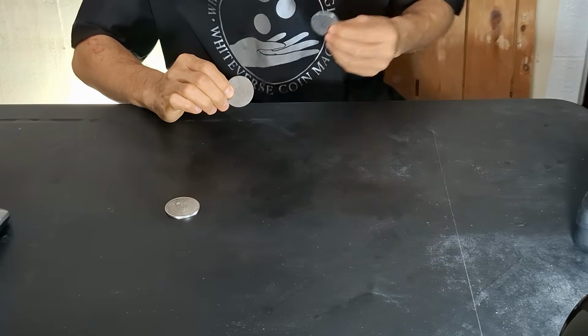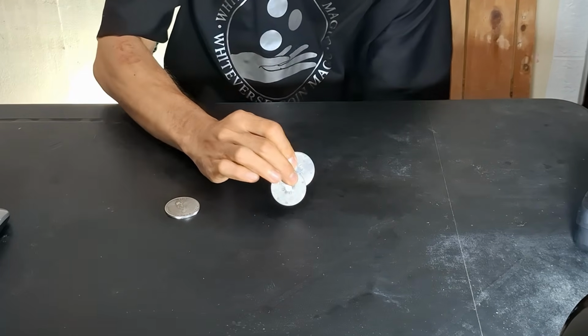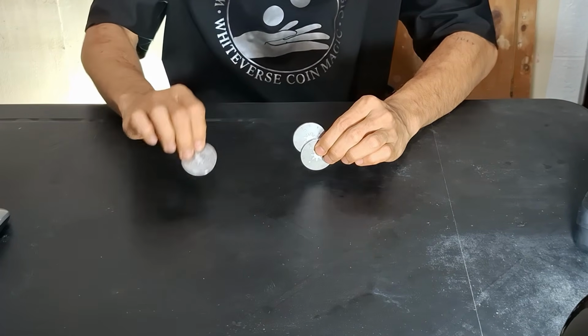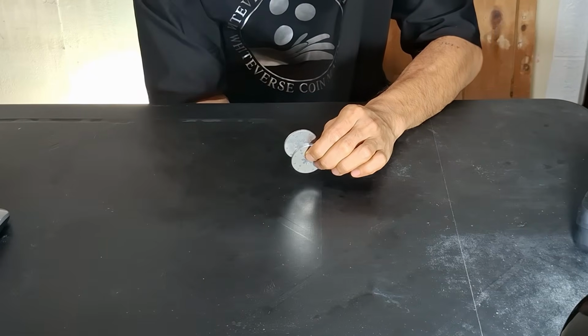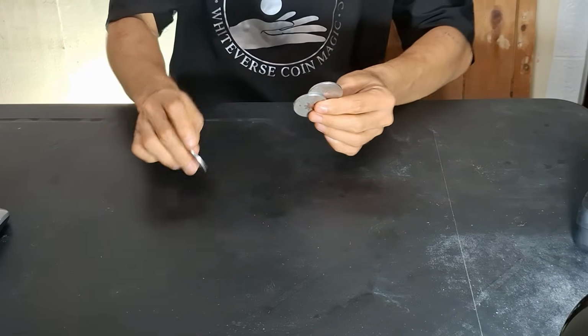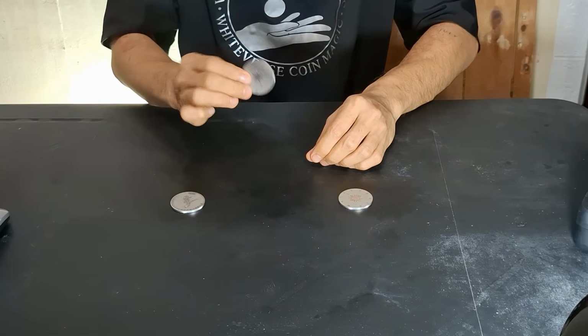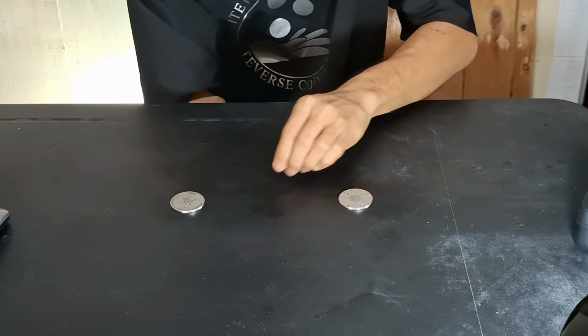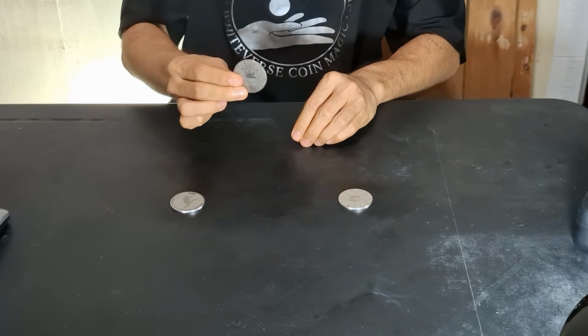Then this one I'll make it pass through in reverse. And the same with this one. So that's it. And wait, there you go. So that's that.